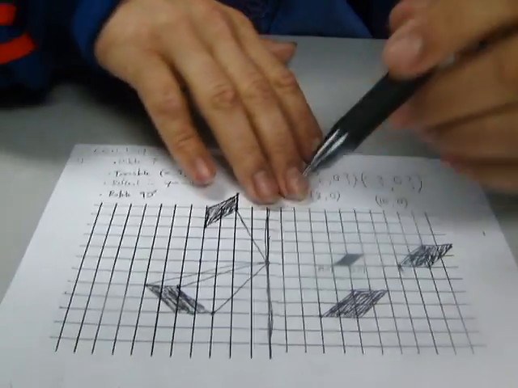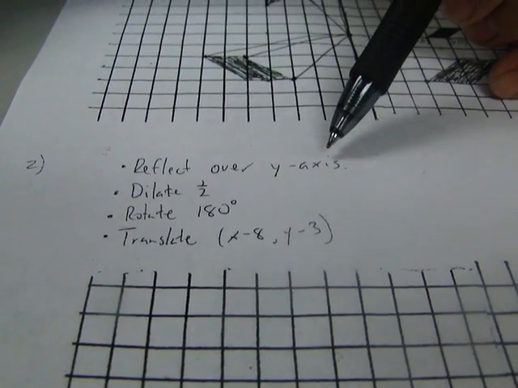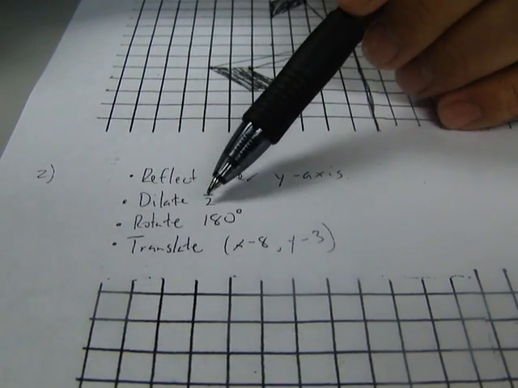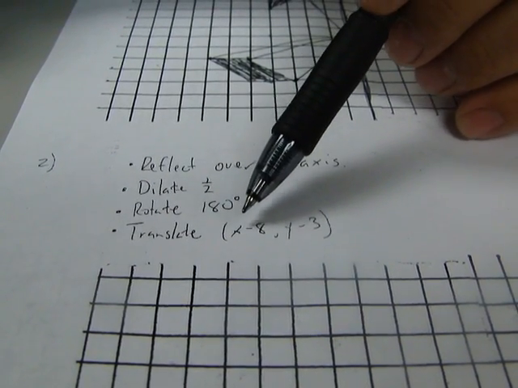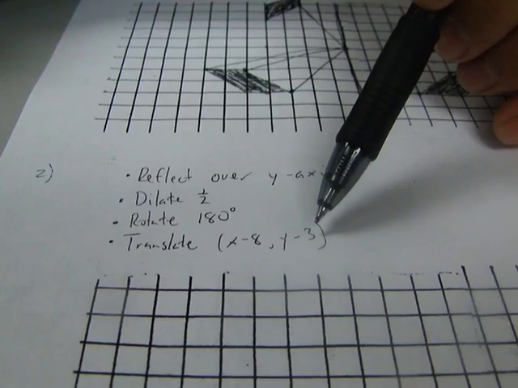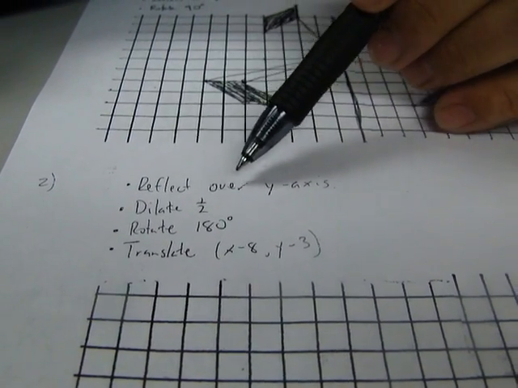Okay, let's move on to number 2. Number 2 begins with reflect over y-axis, then dilate at 1 over 2, then rotate 180 degrees, and then translate x minus 8, y minus 3. Okay, so the first thing we're going to do is reflect it over the y-axis.